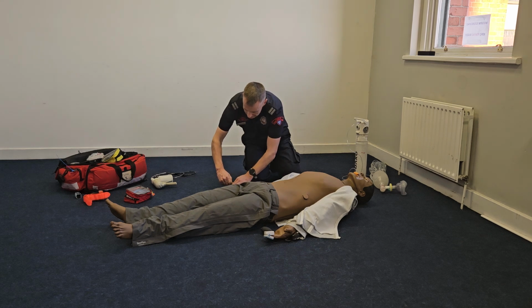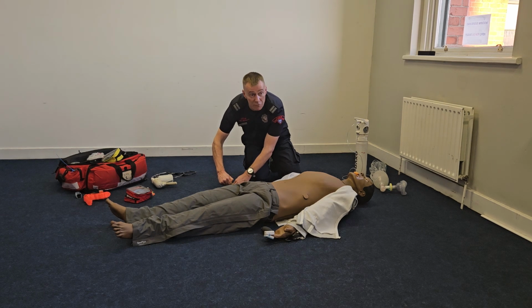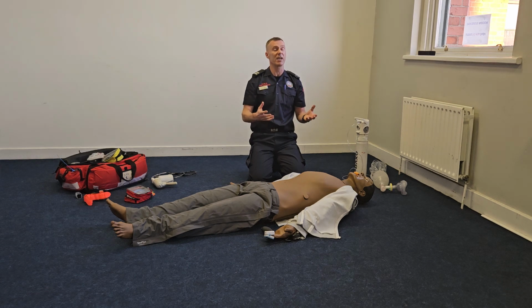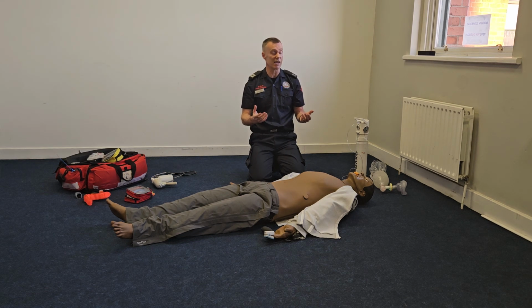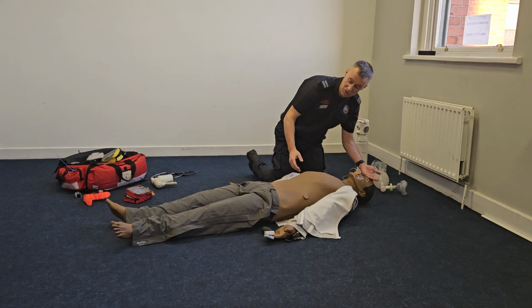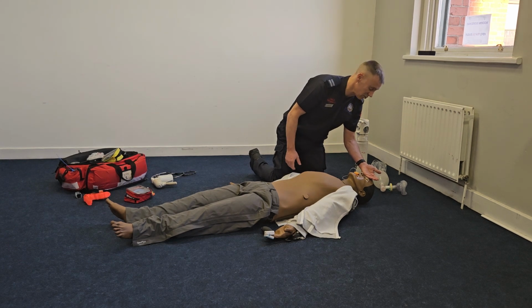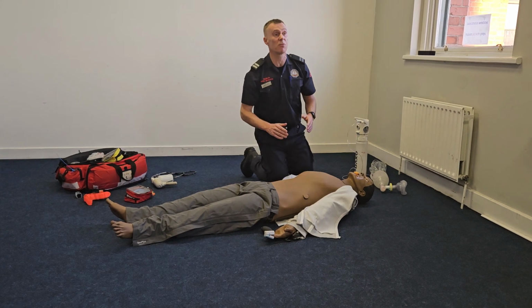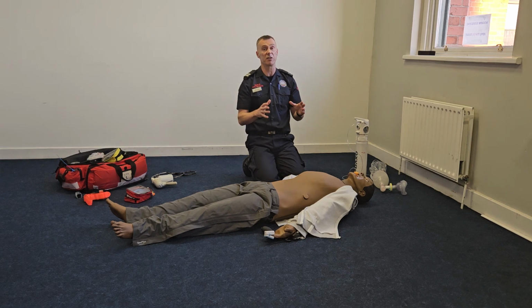I also get his thumb and just press down, hold it for 5 seconds and then release it, and hopefully it'll come back. I'm checking cap refill, I'll come back 2 seconds. I'm also checking the patient's skin colour and temperature just to make sure that it's in line and it looks how it should be. And that's all we do in the primary survey for circulation.